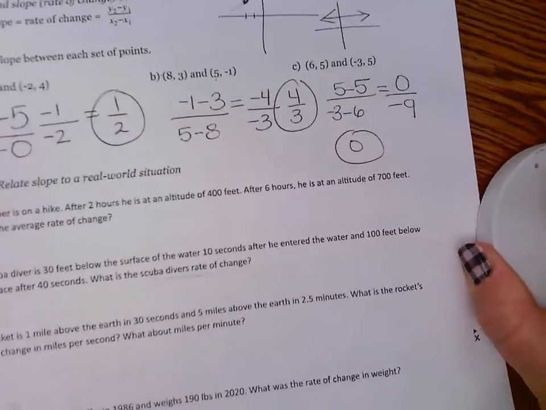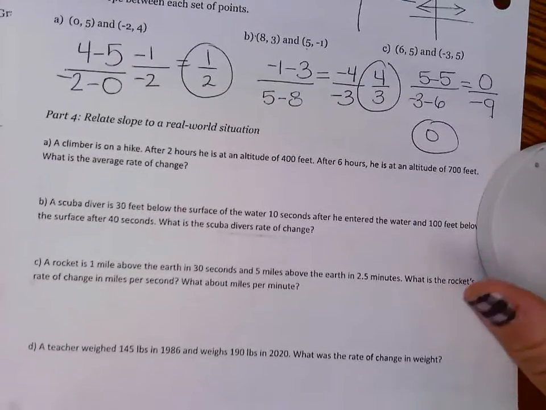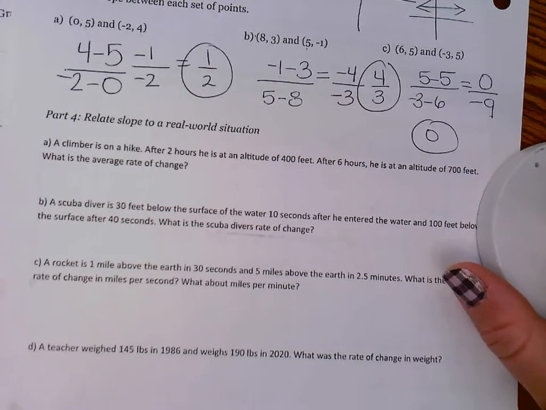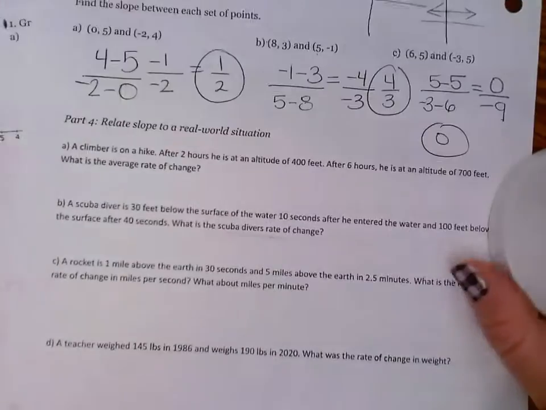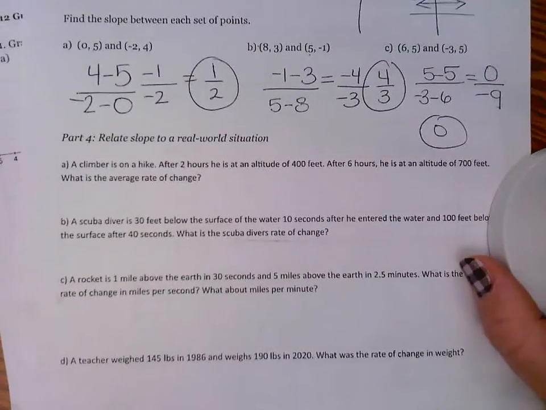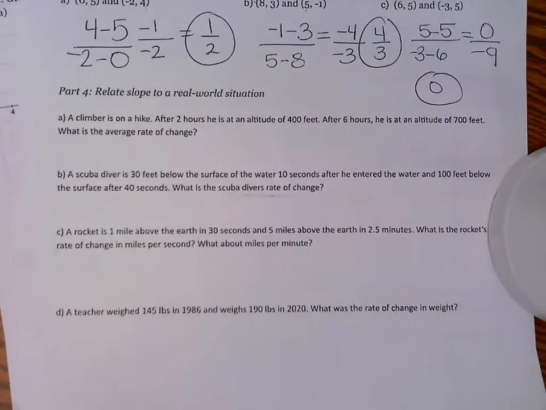Okay, part 4, and then we're going to take a quick walk to get a stretch break, even though, Brady, if you want to stay, we kind of just did a warm-up on this page. We're on 112 right now, just relating slope to a real-world situation.